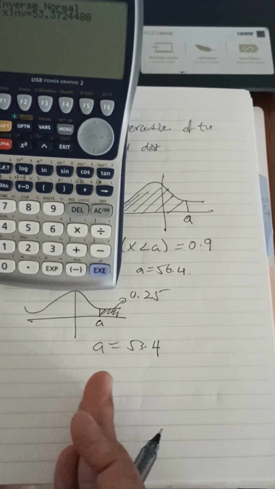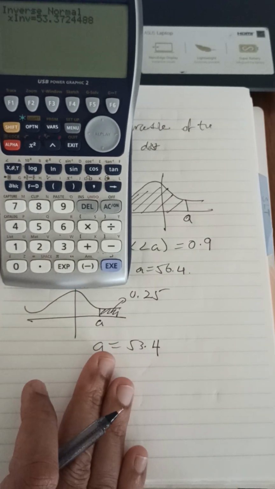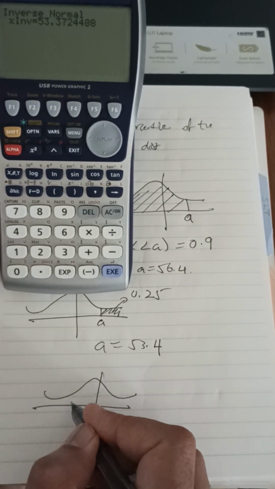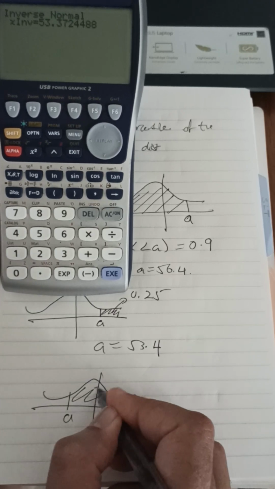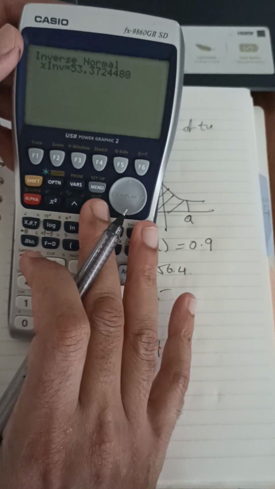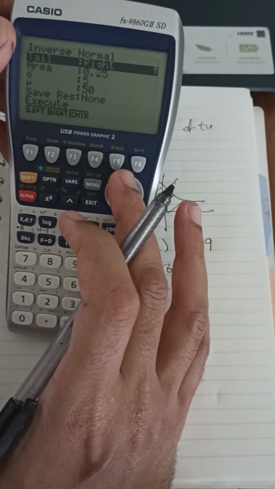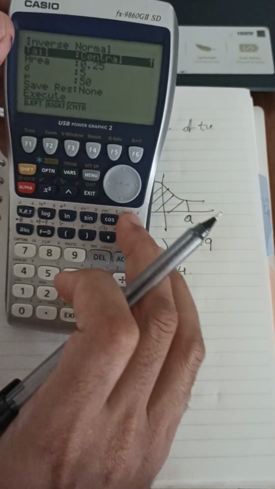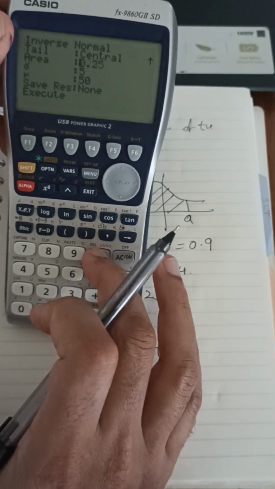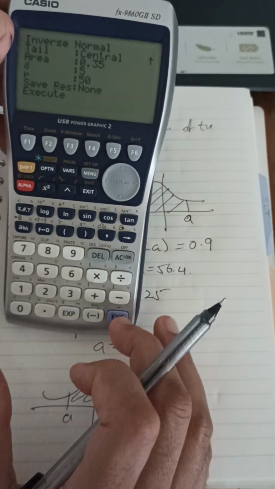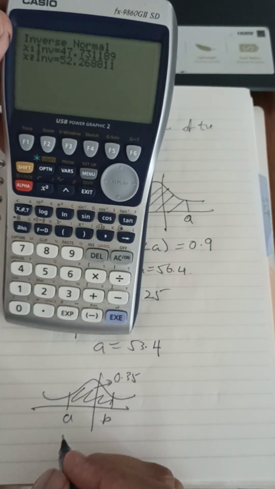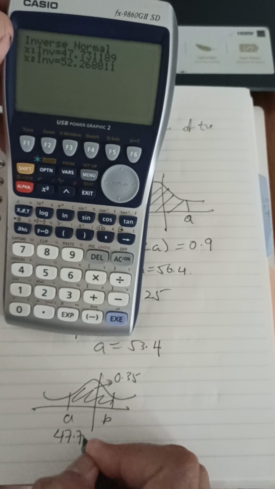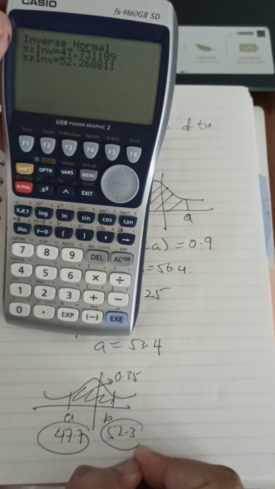So you can do all these things using the inverse normal function. And you could have a third scenario whereby it's between two values, A and B, and let's say the area is 0.35. That could happen also. So then the area is in the center. It's not a right tail, it's not a left tail. So you need to choose center here, which is F3. You tell the calculator it's a center, then the probability is 0.35. You input that, and here you go. You execute. And in this case, it gives you two values, one for A, one for B. And from the diagram, you can see that A is the smallest value. So 47.7 is the value of A, and 52.3 is the value of B.